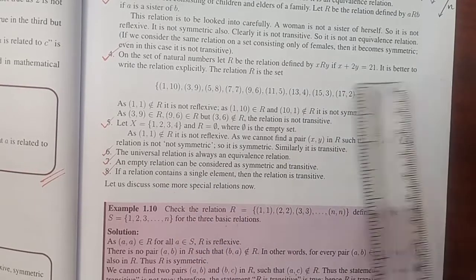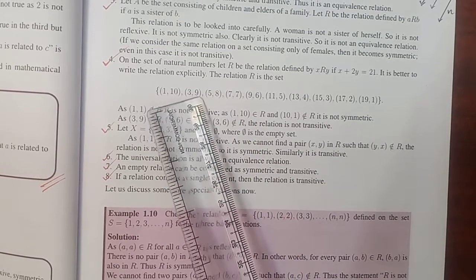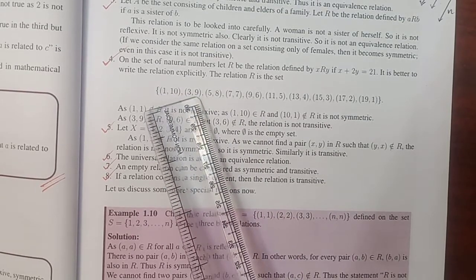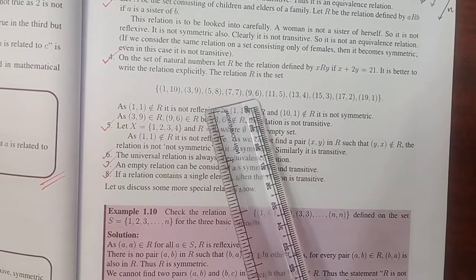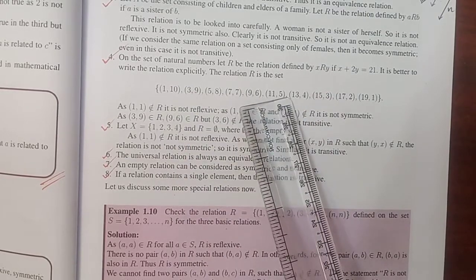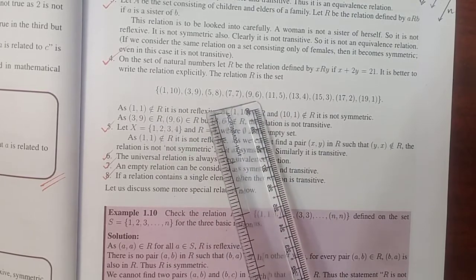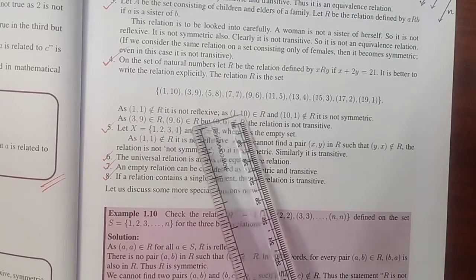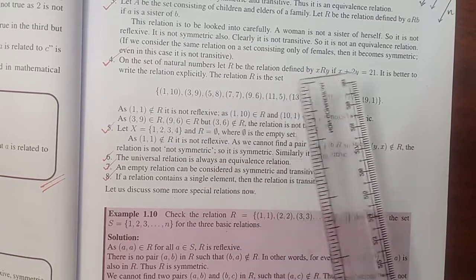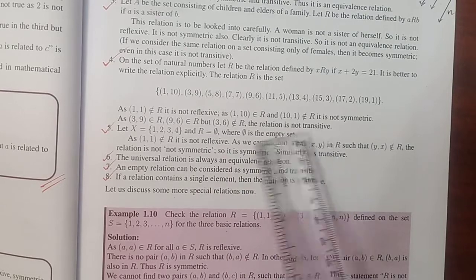Next one, we can go for the transitive. We have 3 comma 9 and 9 comma 6. 3 comma 9 belongs to R, 9 comma 6 belongs to R, but 3 comma 6 doesn't belong to R. Therefore, the relation is not transitive.